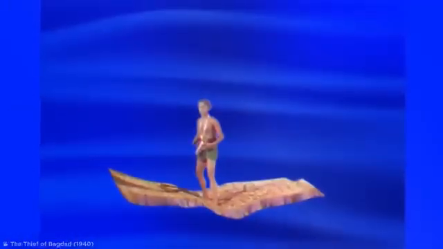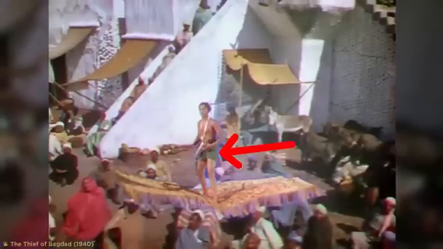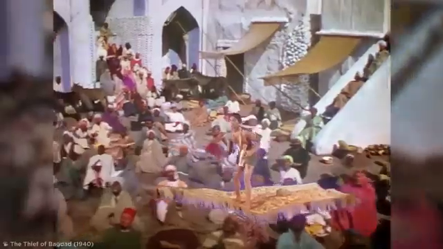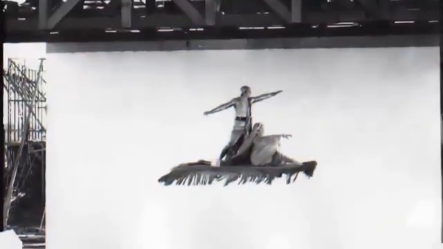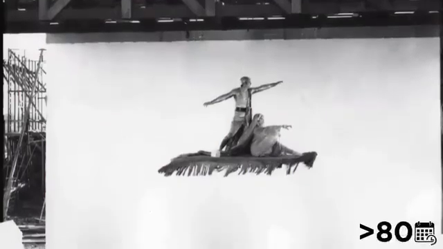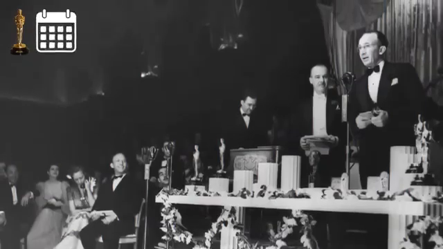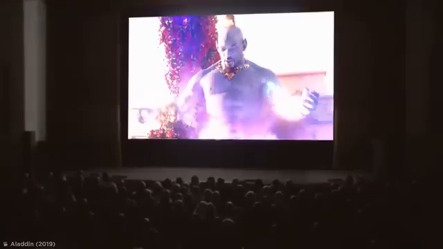However, if the lighting for the scene wasn't perfect, you'd end up with a weird glowing halo around characters and objects. Just look at that flying carpet. You can see where the two shots have been spliced together. While it may not be perfect to us, it was a major breakthrough for filmmakers over 80 years ago, and the film won an Academy Award for Best Special Effects that same year. I wonder how those audiences would have reacted to Will Smith's genie.